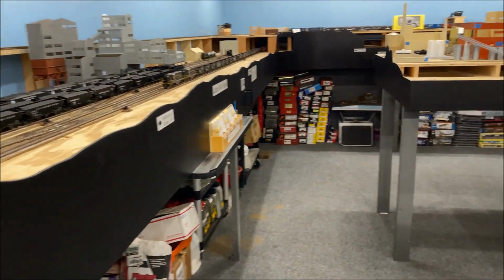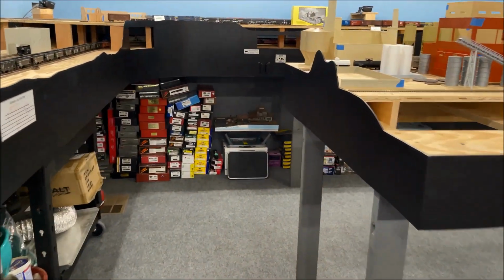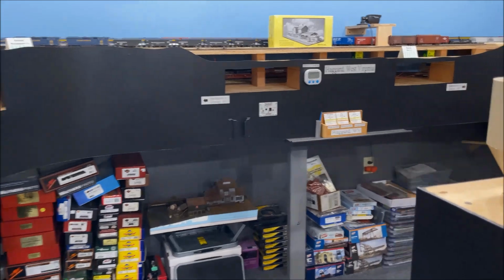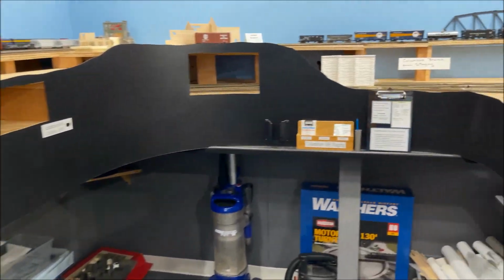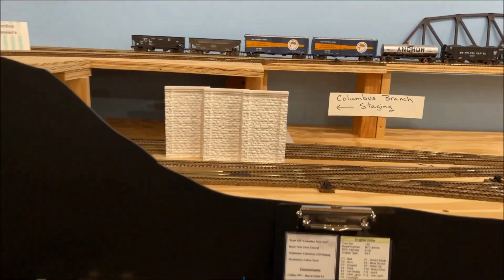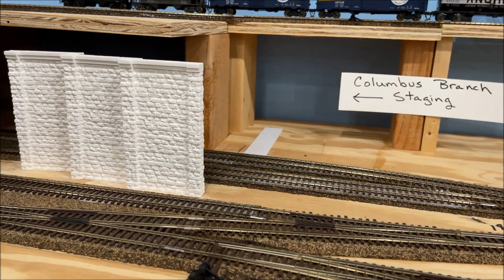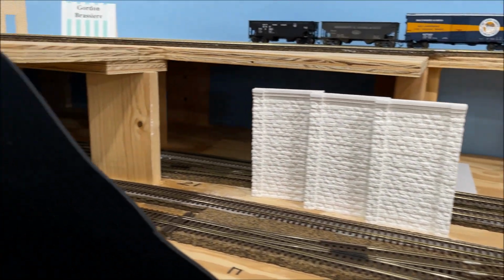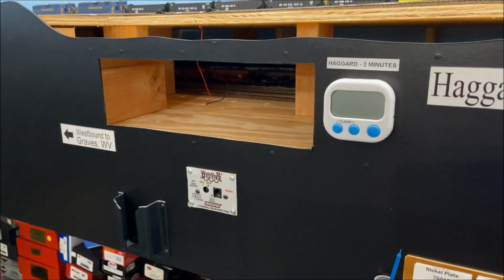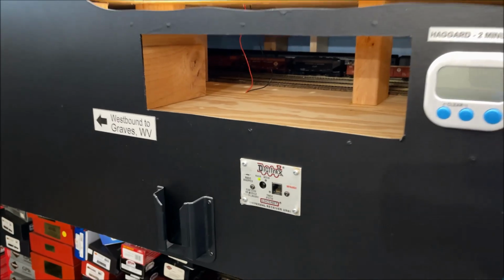And then the 4th and final lower staging yard is for Columbus, Ohio. It will emerge from this point. It will eventually be a tunnel portal. And it also has openings in the fascia so you can observe and monitor what's going on with your train.